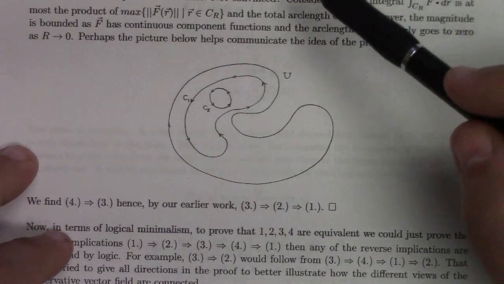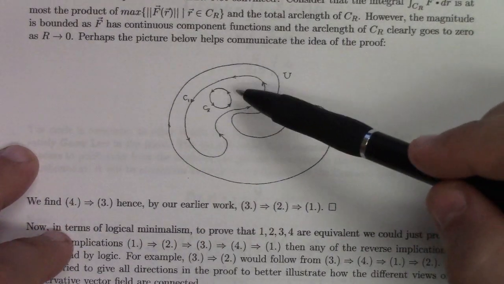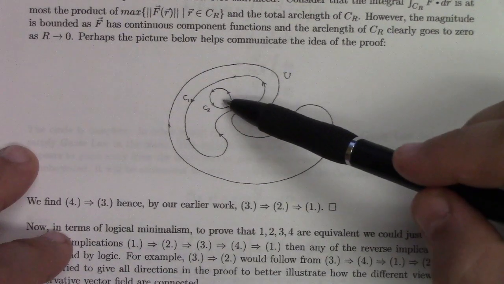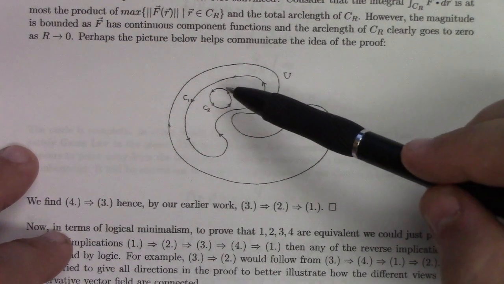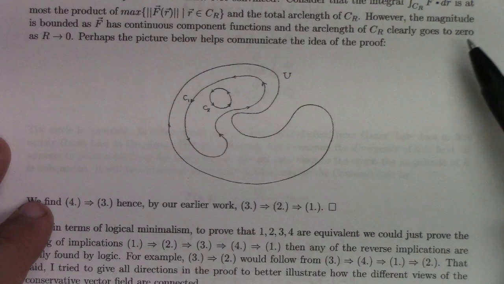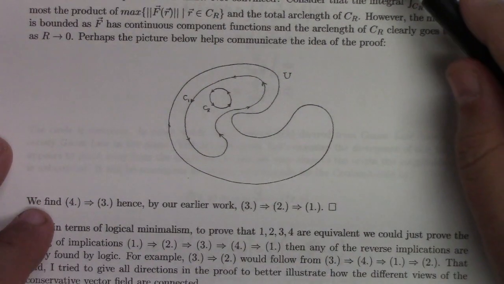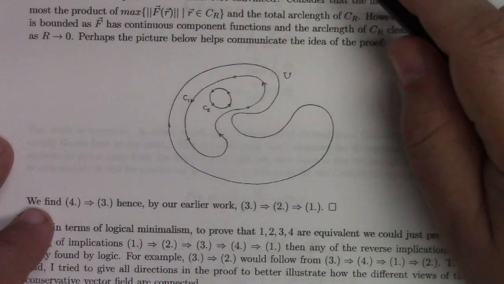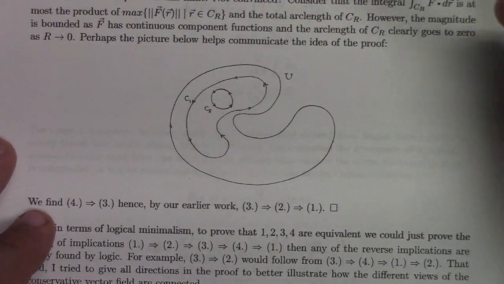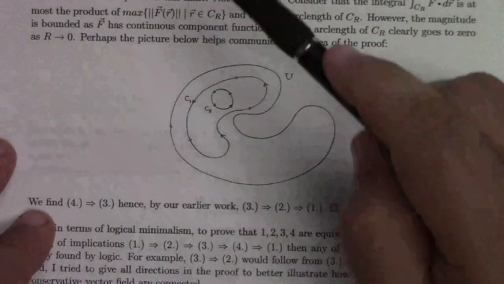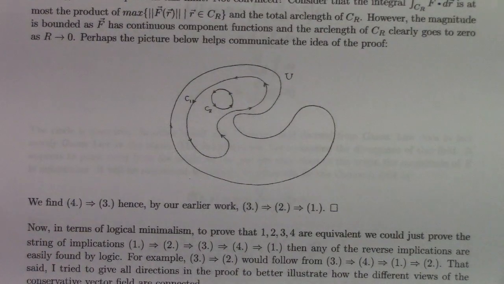And so what I've shown is that because we can deform a loop to a point, the integral around a loop is the integral at a point, which is just 0. Consequently, that gives us that 4 implies 3. And then we also know that 3 implies 2 and 2 implies 1. So that gets us 4 implies 1 in that way.